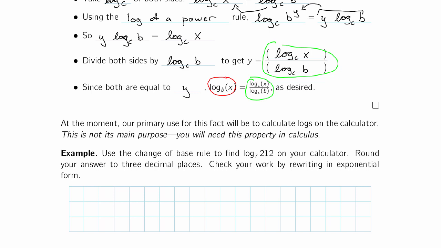None of the calculators have a log in any base button, so all the math classes have to teach this. We're in this sort of vicious cycle. This is not the primary purpose for the change of base rule. We will need this in calculus, but it is a purpose that we're going to put it to since we have it. So let's see how we would do this.